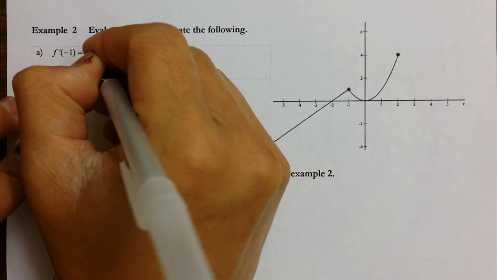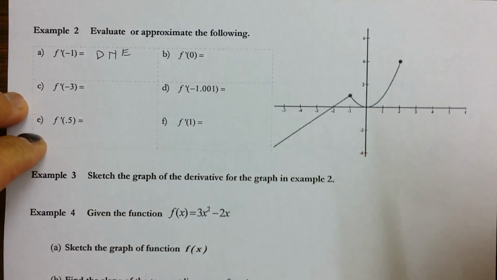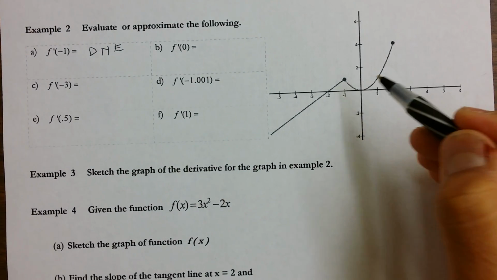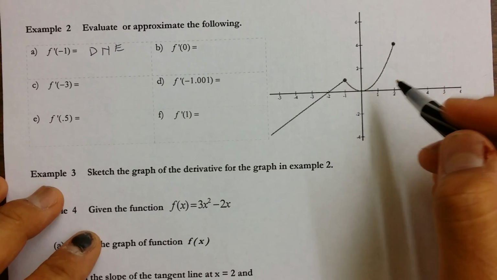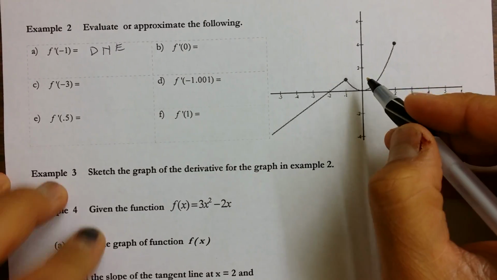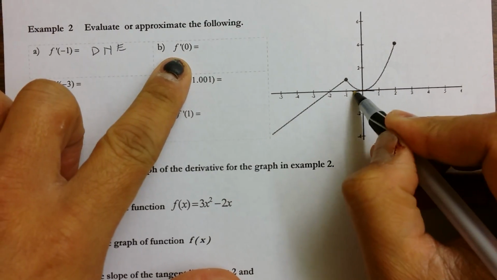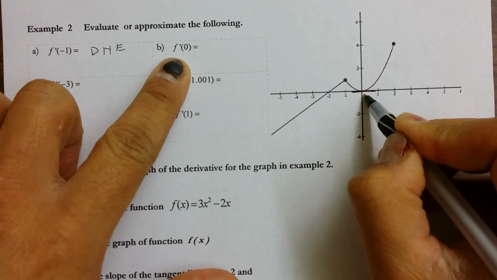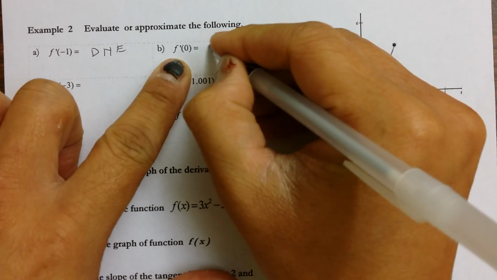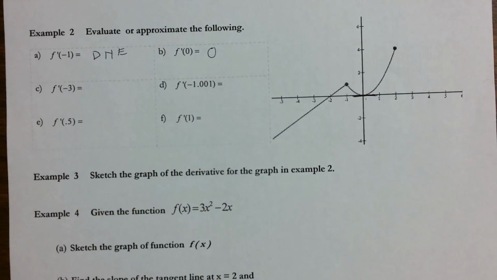So, what is the derivative at x equals -1, which is this point? It does not exist because that is a sharp turn. Okay, corner, sharp turn, no derivative. What is the derivative when x equals 0? Well, that is a horizontal, flat line, and it doesn't have an incline. It has an incline of 0, so the derivative is 0.